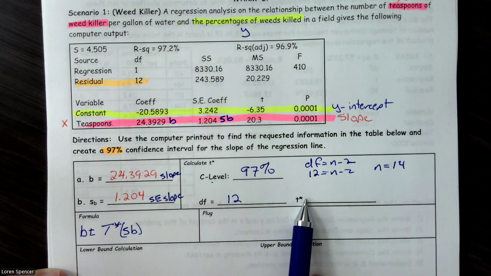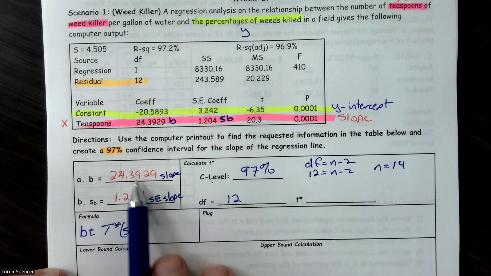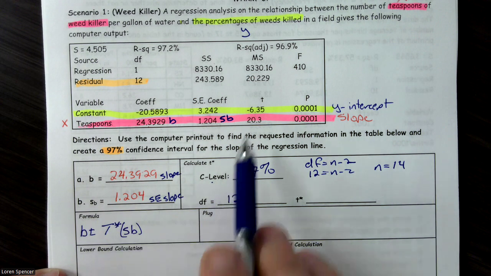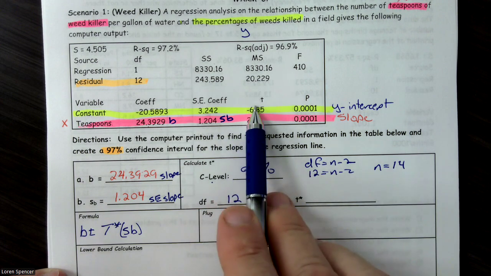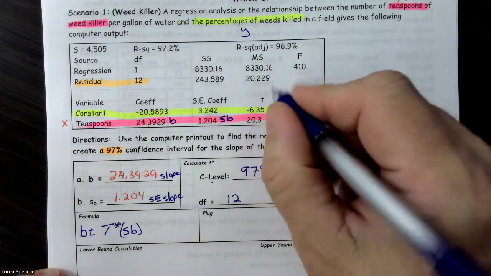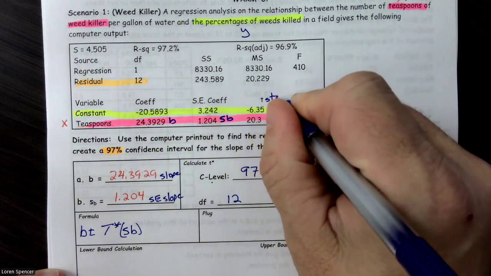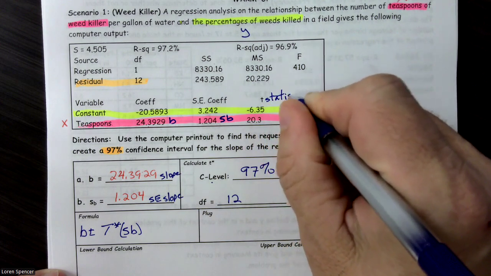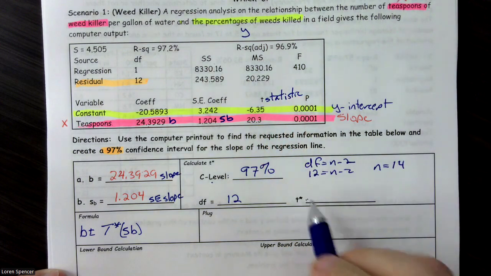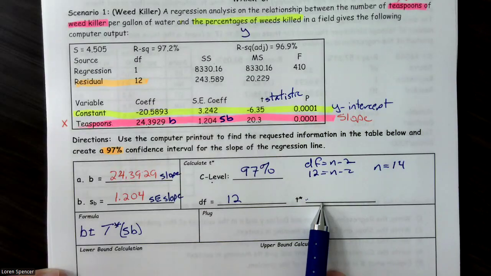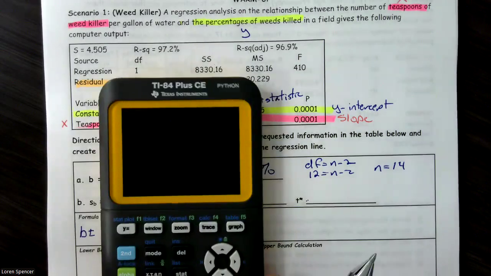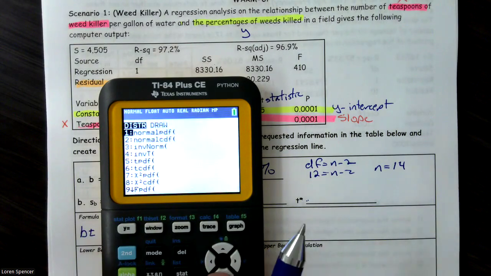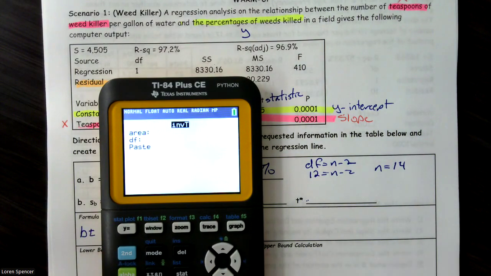Here's the thing that we have to be careful about. This asks for t star. That's what we're looking for in our formula, t star. That is not the t statistic. This is the t stat, or t statistic. It is not t star. So we have to calculate t star from the calculator, and we go 2nd, vars, inverse t.